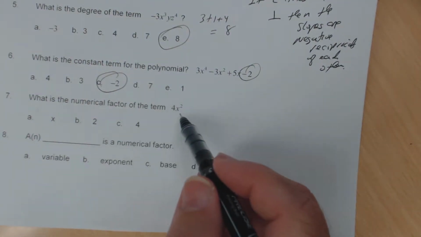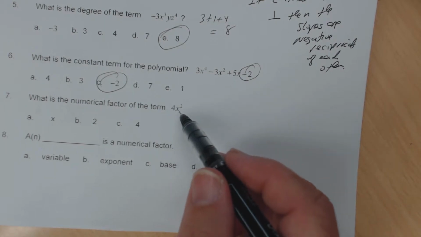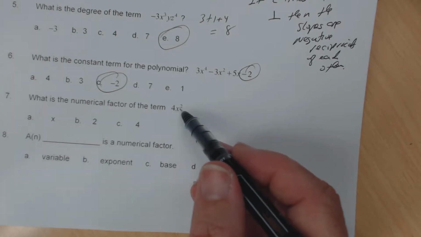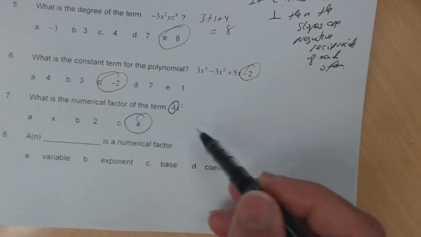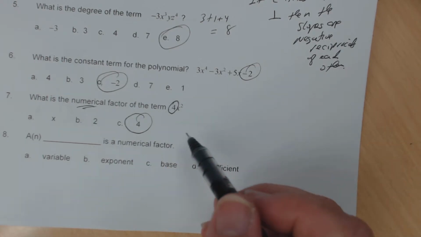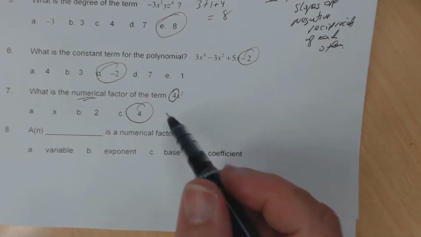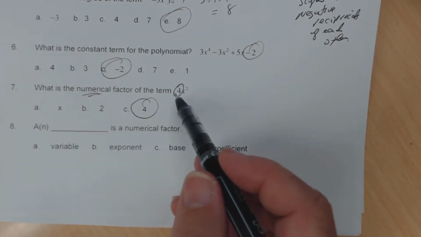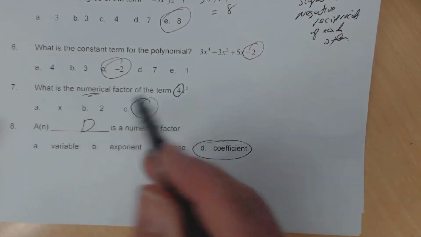What is the numerical factor of the term? Well, remember the numerical factor is the coefficient. So whatever you're multiplying the variable by. So in this case, x squared is being multiplied by 4. So the numerical factor, numerical meaning number, that you're multiplying the variable by is 4. And then that kind of goes along with number 8. So this numerical factor 4 is called the coefficient.